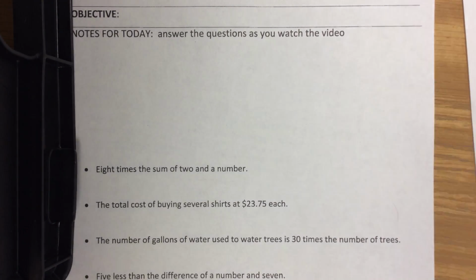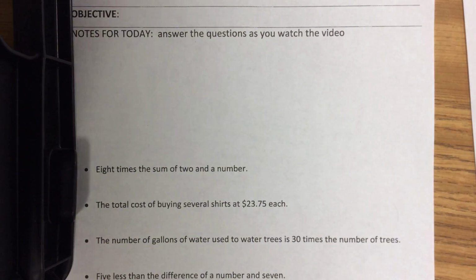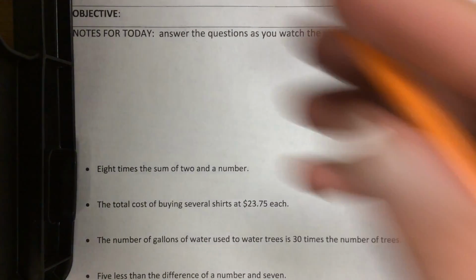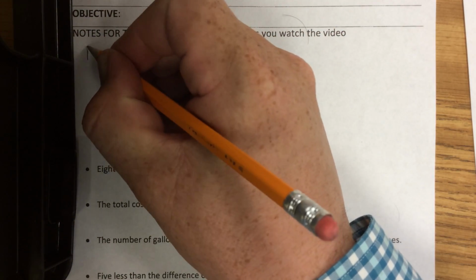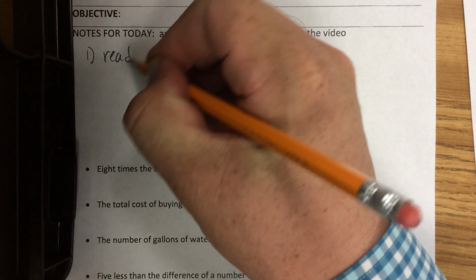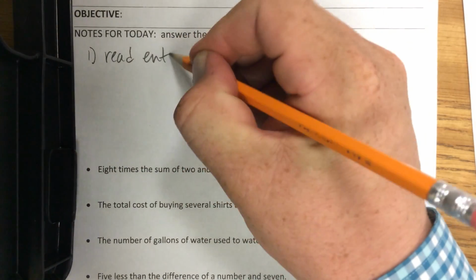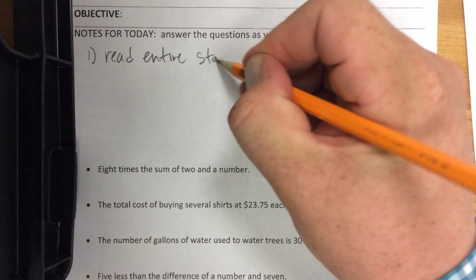There's a couple of steps that we want to make sure that we are doing every time we do this. So the first thing we're going to want to do is to read the entire statement.